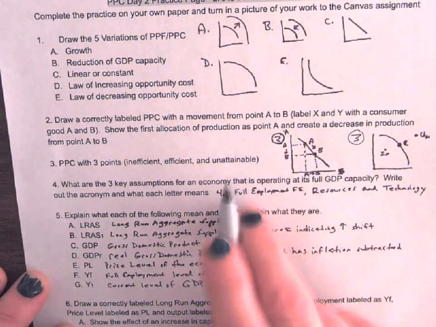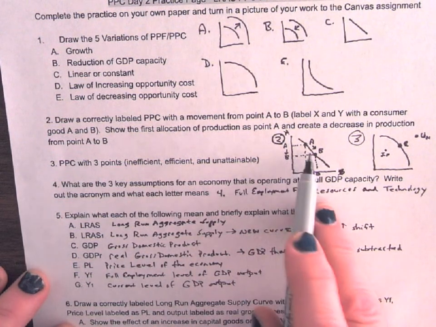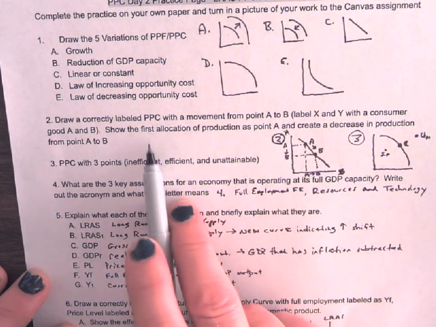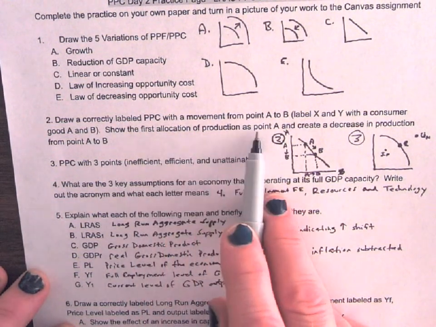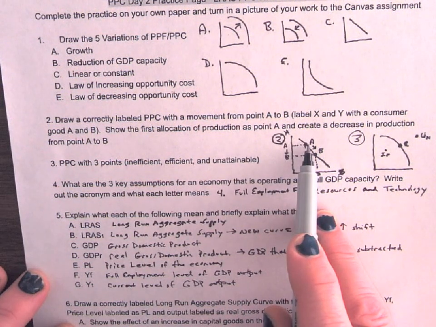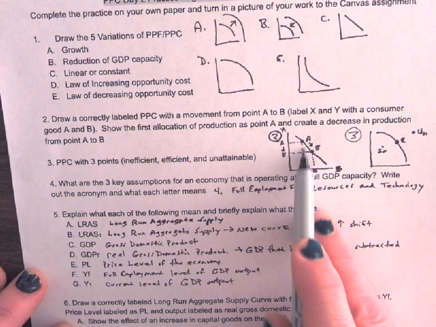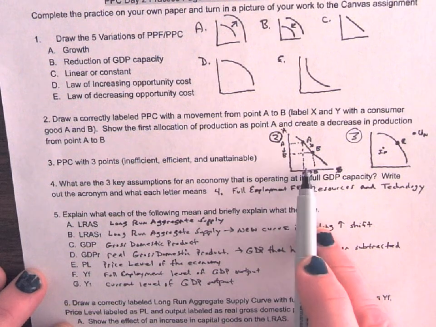So now, remember, a movement is going to be on the curve. So show the first allocation of production as point A. That was my point A of production. It doesn't matter where you put it, as long as it goes over here and shows A, and down here and shows B on the Y and X axis.